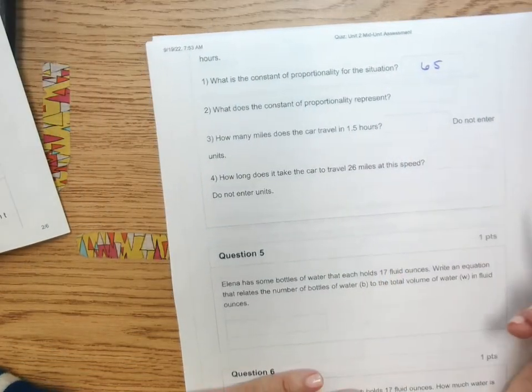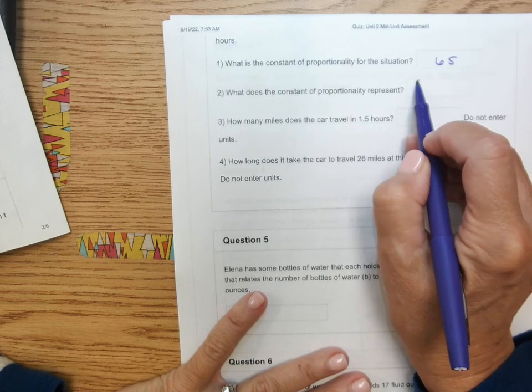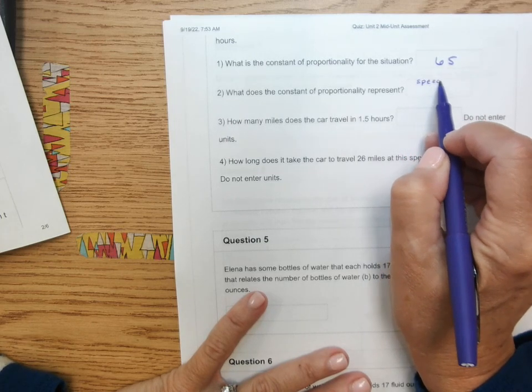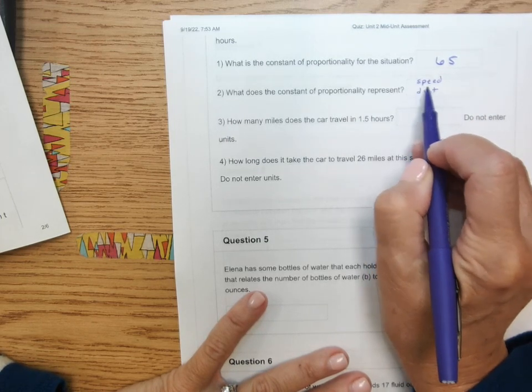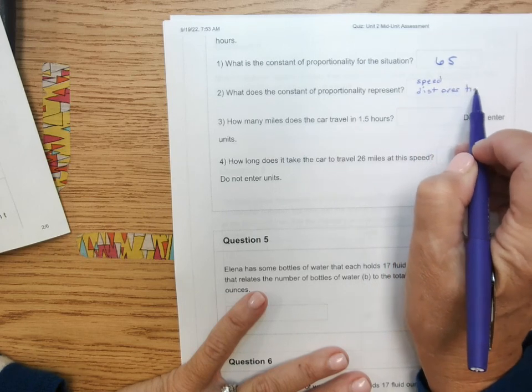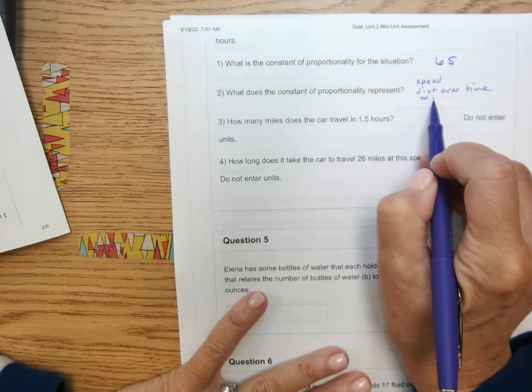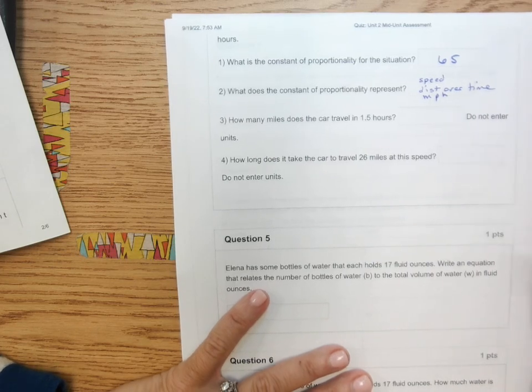What does it represent? So there are a bunch of different answers. It represents the speed. It represents distance over time. It represents miles per hour, all of those things.